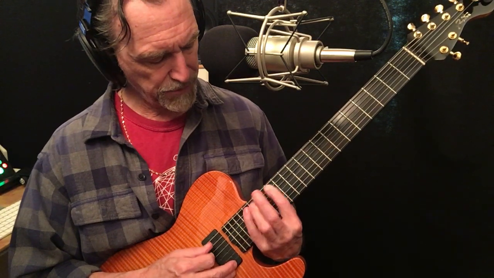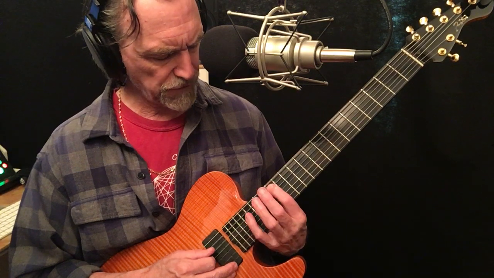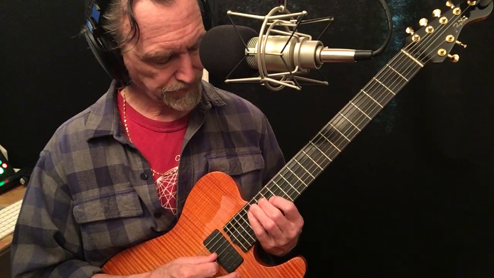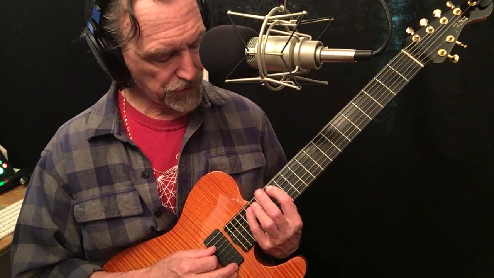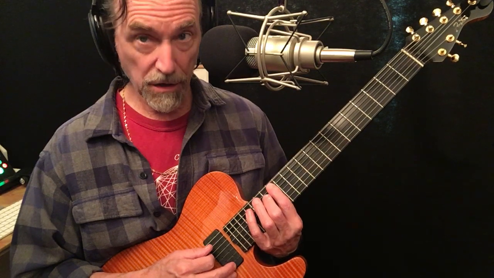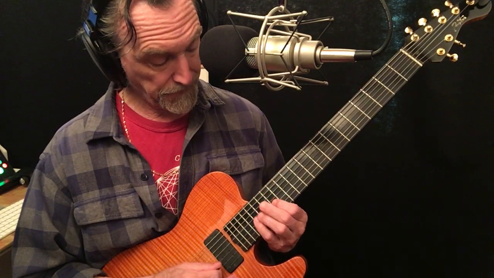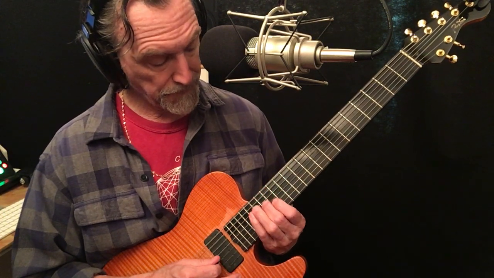So G flat, B flat, D flat, F, and actually I'll add in a 9 also. G flat, B flat, D flat, F, A flat. So this is the cool thing about the guitar because of the tuning. If you discover something on the bottom four strings, then you can move it over. That's going to be your C flat or B major 7 or 9.